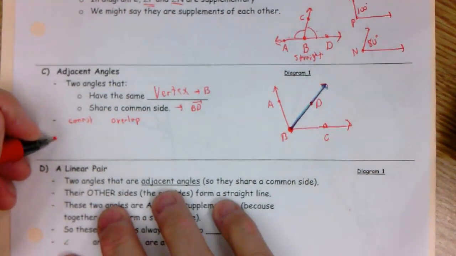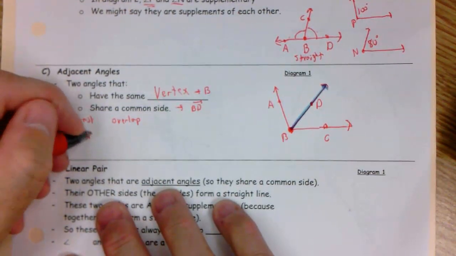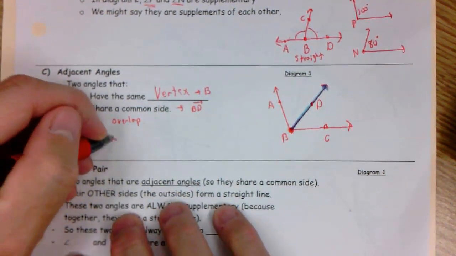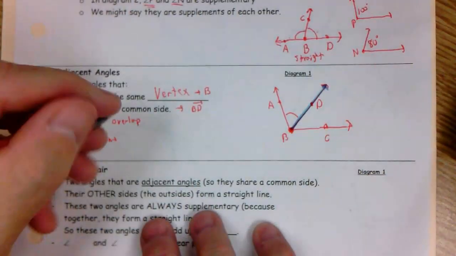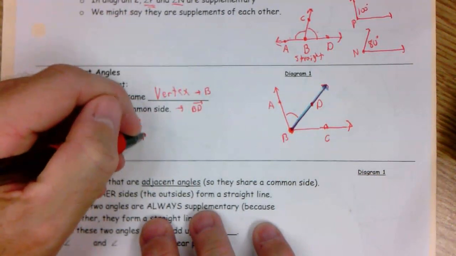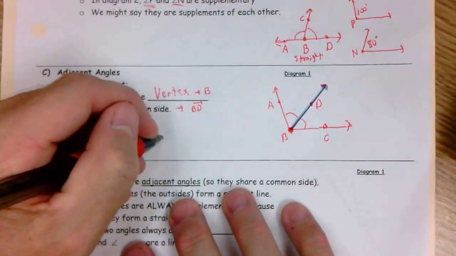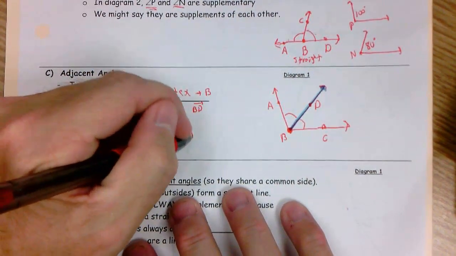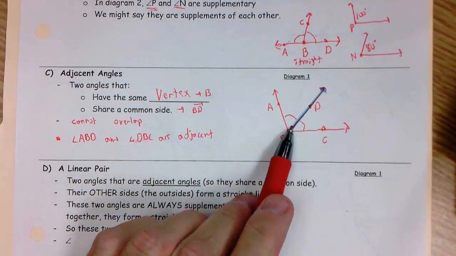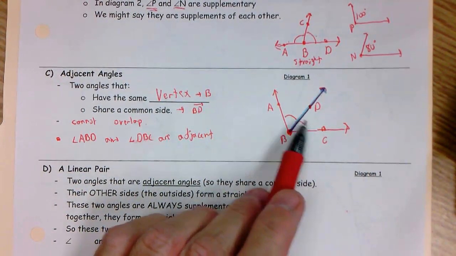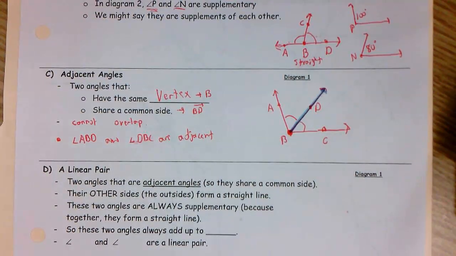So what we would say here is that angle ABD, that's this angle, and angle DBC, that's this angle, are adjacent. All right? They share a common side, and they have the same vertex.